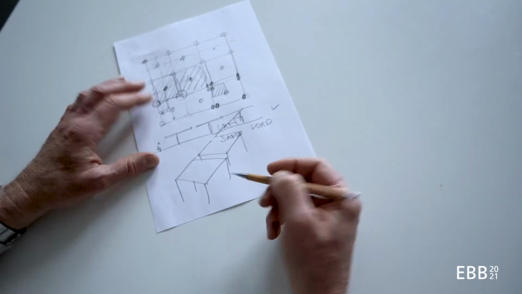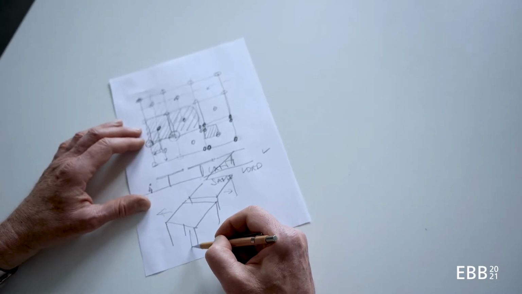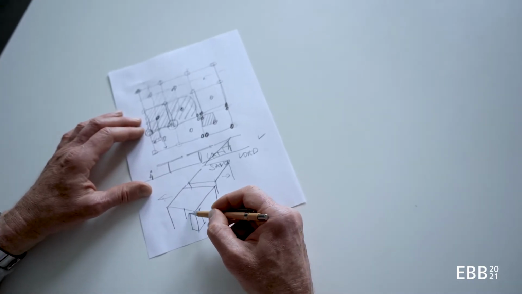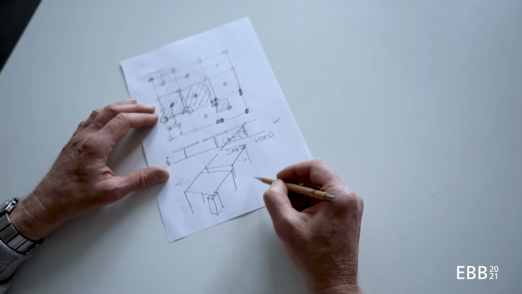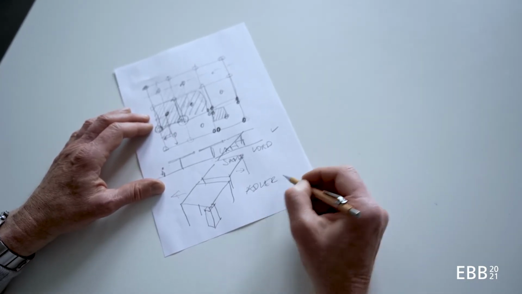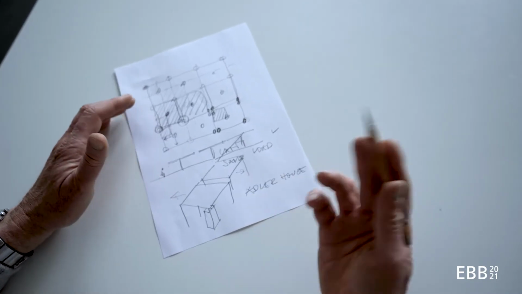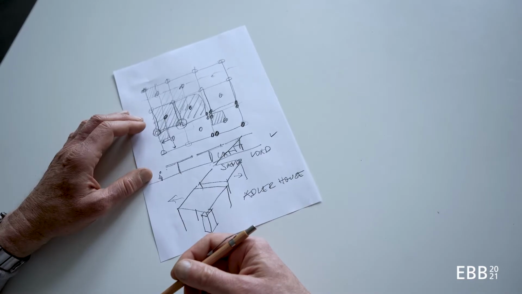I could make it architecture by pushing them around, or by putting bigger columns below this, as has been done in the Adler house of Louis Kahn's in, I think it was 52.